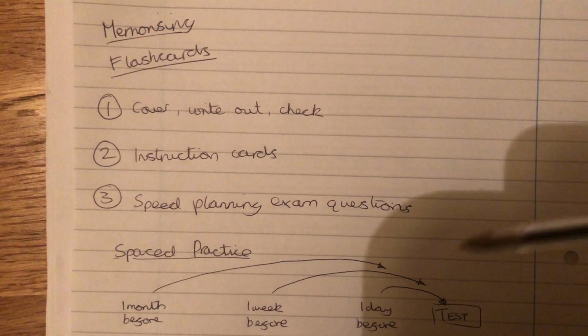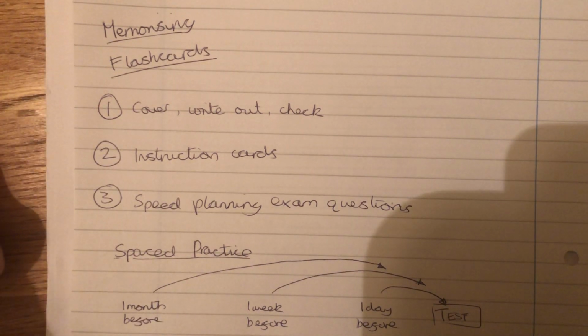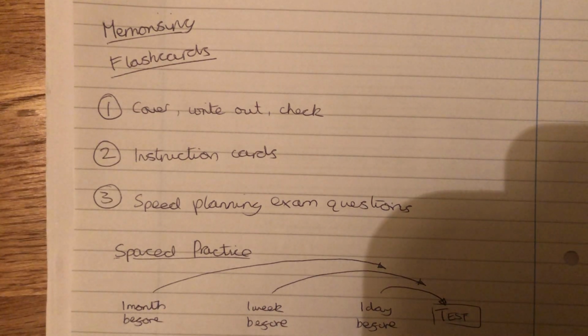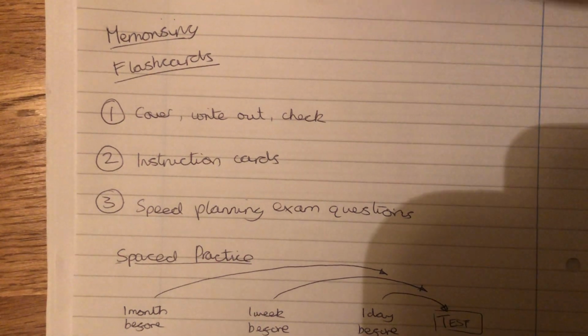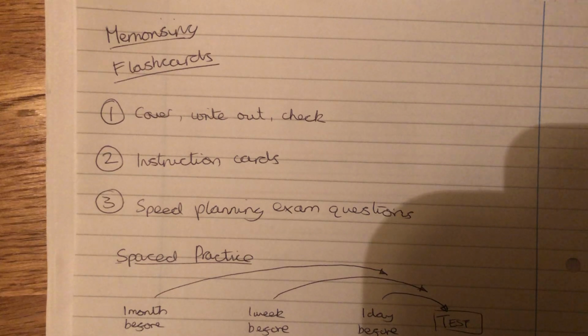The last one is speed planning exam questions. So this is what I think is so effective. If you've got a list of practice questions, and at Charter we certainly do, you can find them on Microsoft Teams, and you can have a look through that list of questions and see if there's anything which might relate. So for that one, what was the name of Germany's foreign policy, Weltpolitik? Is there anything which relates to that period of time?